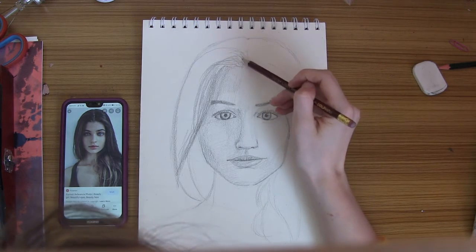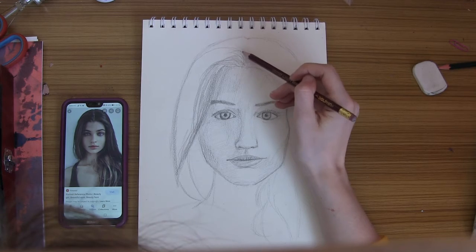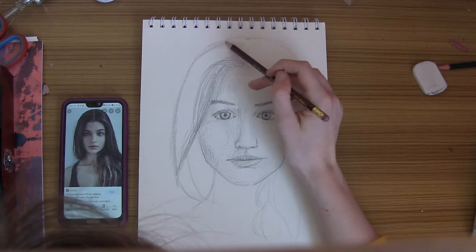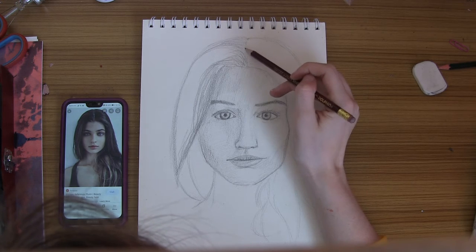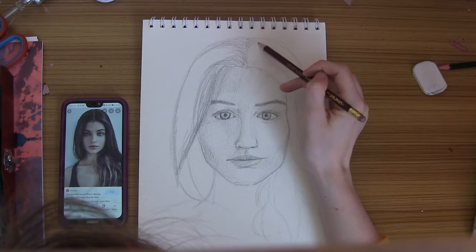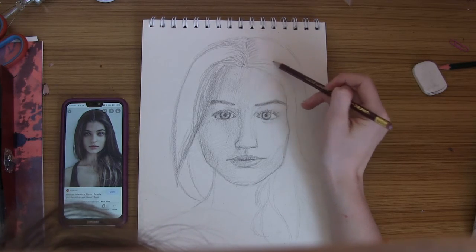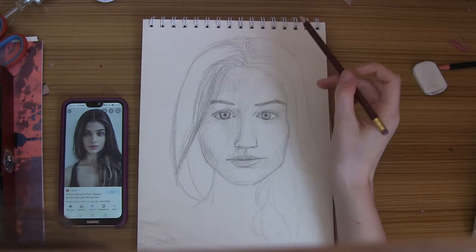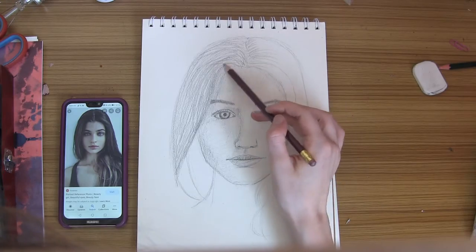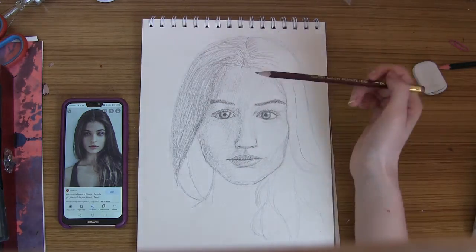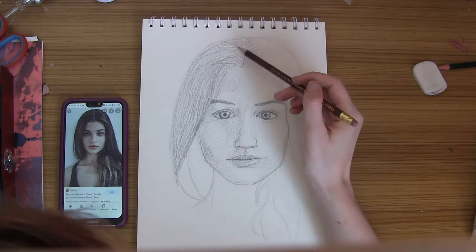Show it coming out of her head here at the split in her hair, and out over here as well. Okay, now we can add some shading, and I'll do the rest of the hair similarly in a minute, but we can add some shading first.